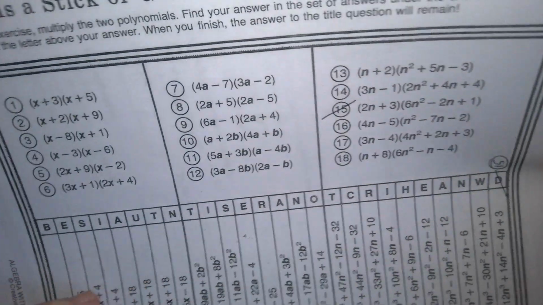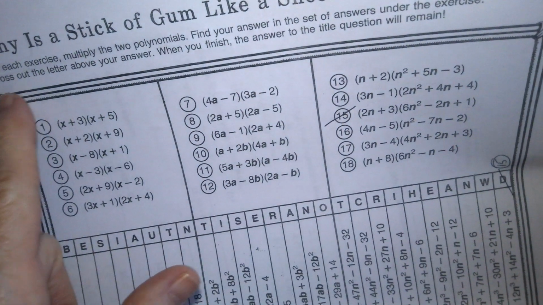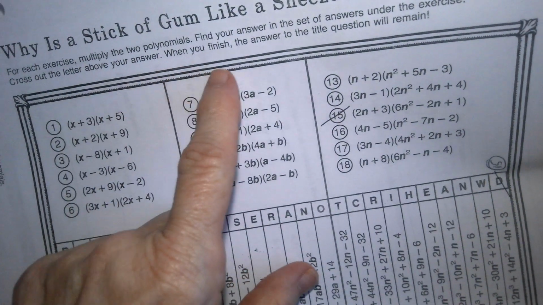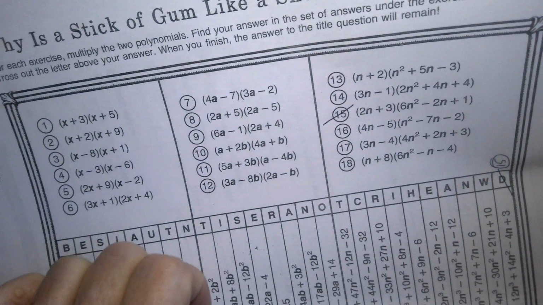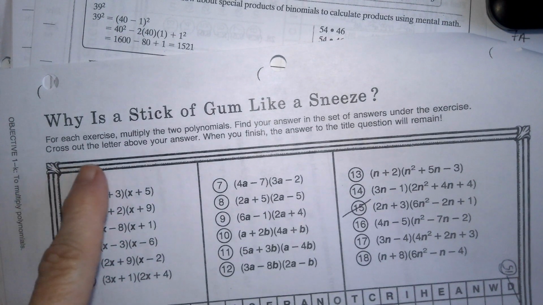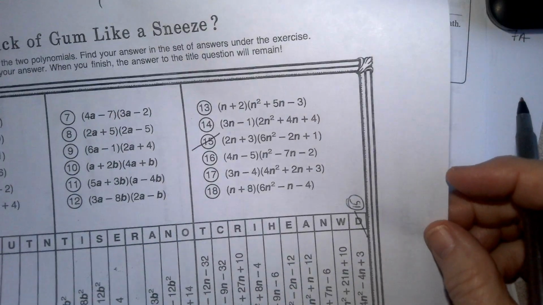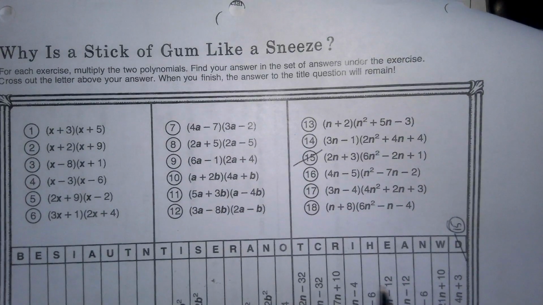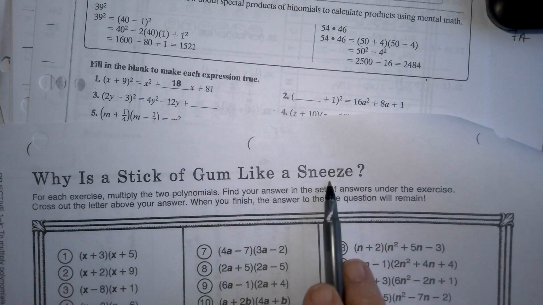And that is it. And how do you do this? It says, find your answer in the set under the exercise. Cross out the letter above your answer. When you finish, the answer to the title question will remain. All right, so this probably has something to do with that. I've never done this one before. Why is a stick of gum like a sneeze? We'll find out. All right, so you have to make sure that you cross out 18, and whatever is left is going to be the answer to this.